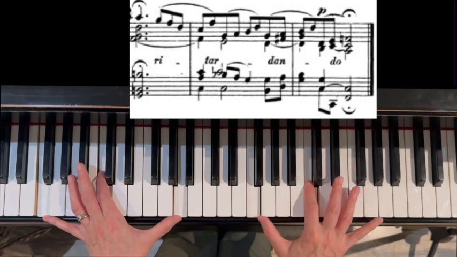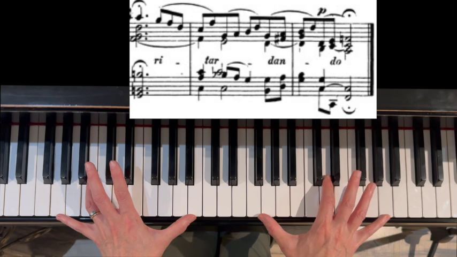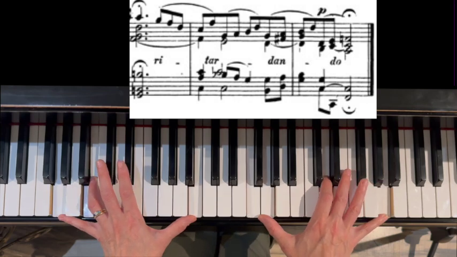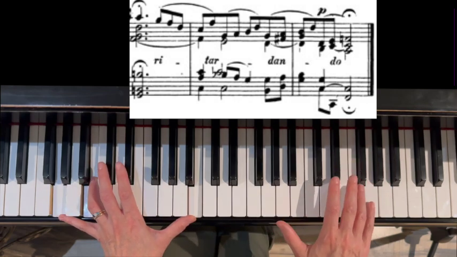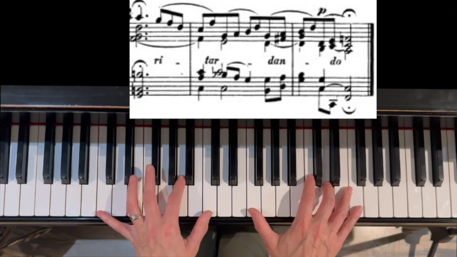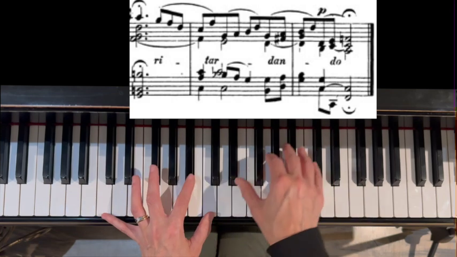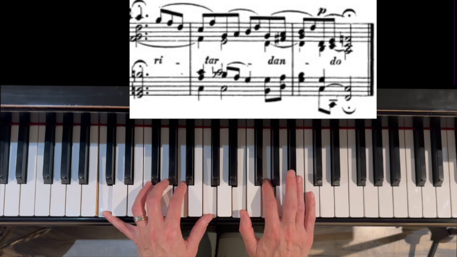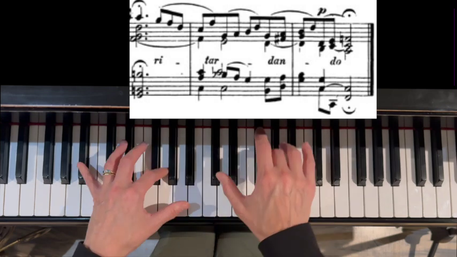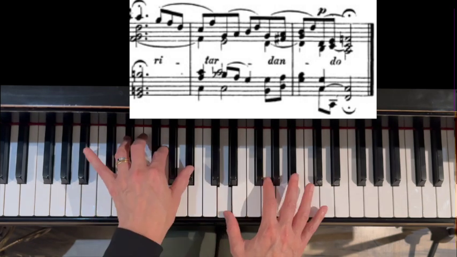So sneaking in a little bit louder. This is your 5 chord. Fading.